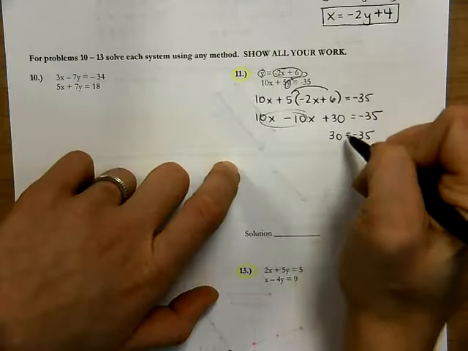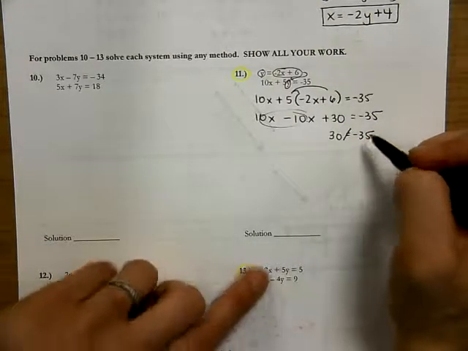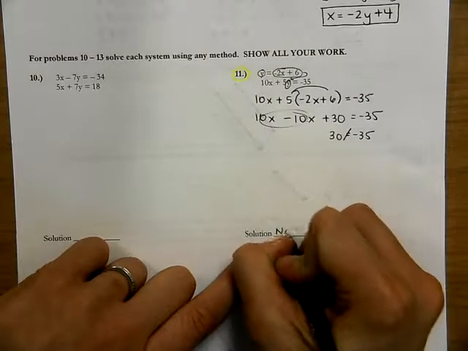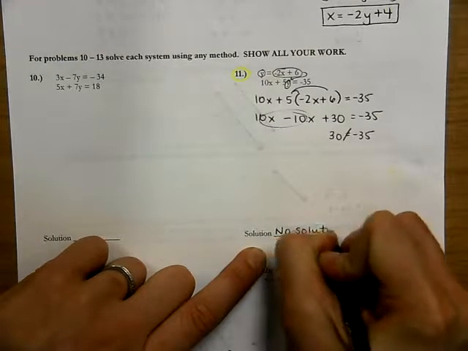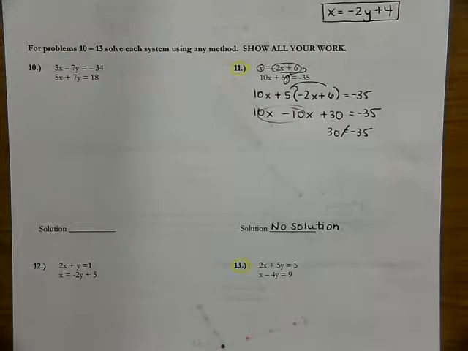Well, what that means is the variable is gone. These two are not equal, so in this case, there is no solution. Meaning if I were to graph these two, they would never intersect. They'd be parallel lines. So here we have no solution.